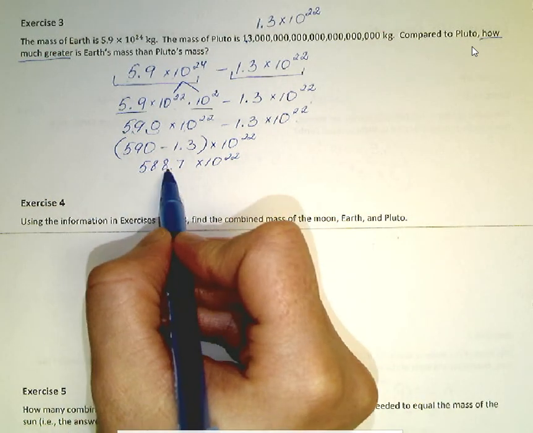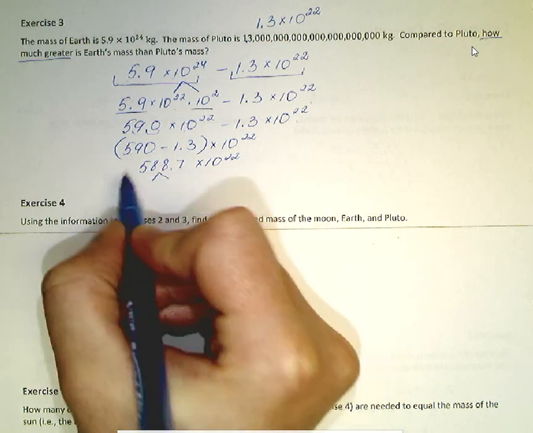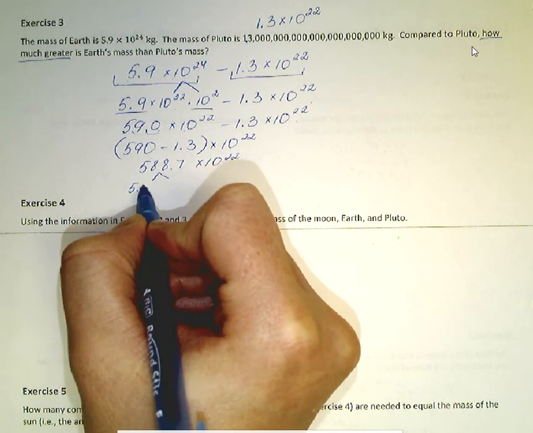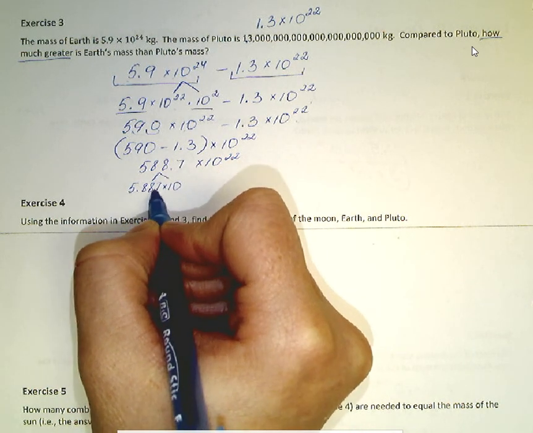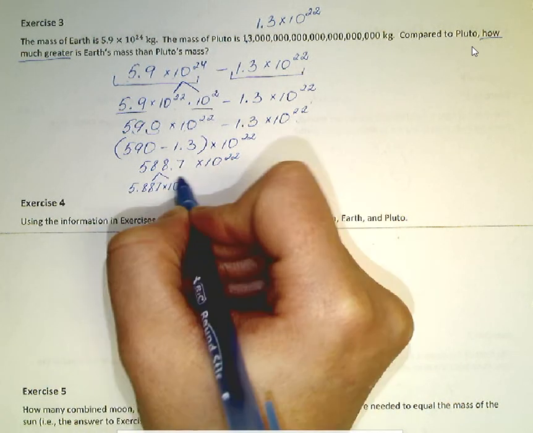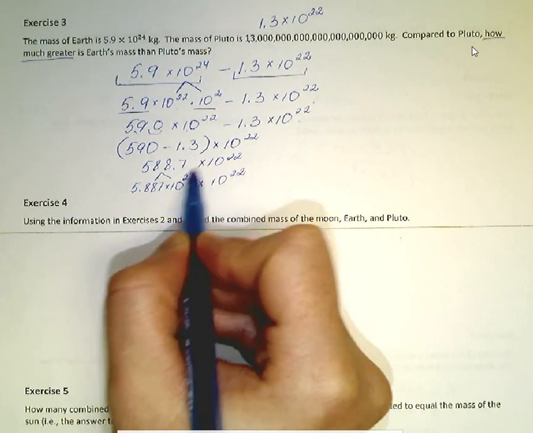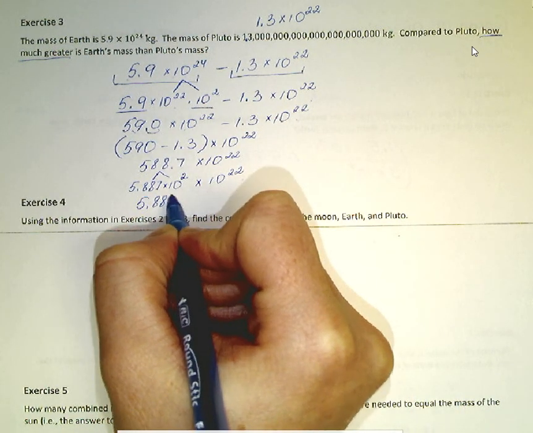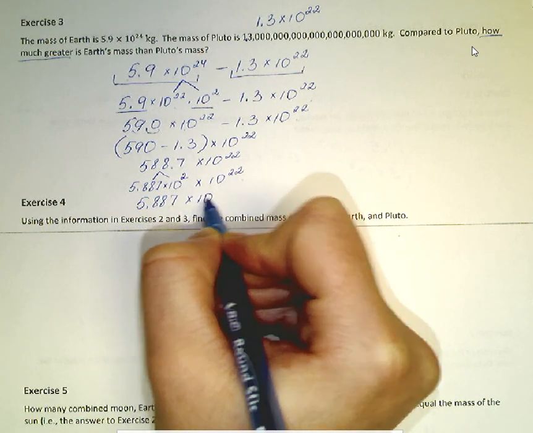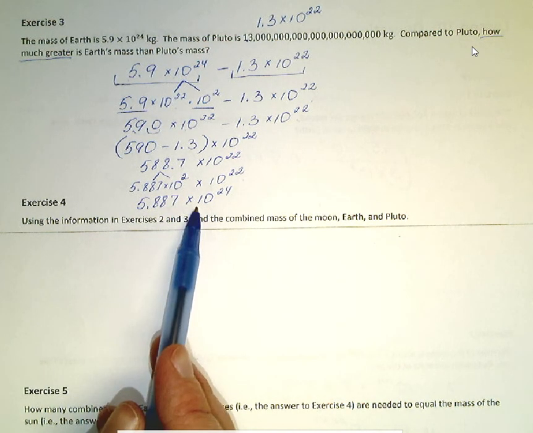Notice that 588 and 7 tenths is not written in scientific notation. So I'm going to decompose that number and make that 5 and 887 times 10 to, and to make it backwards, I need to multiply by 10 to the second power, and times 10 to the 22nd. So now I can combine my exponents, and I will get 5 and 887 thousandths times 10 to the 24th power. That will be my answer. That's how much greater the Earth is than the Pluto.